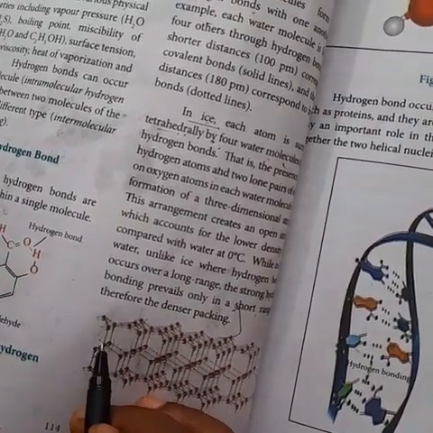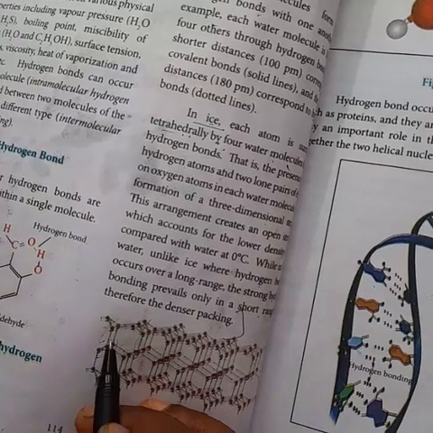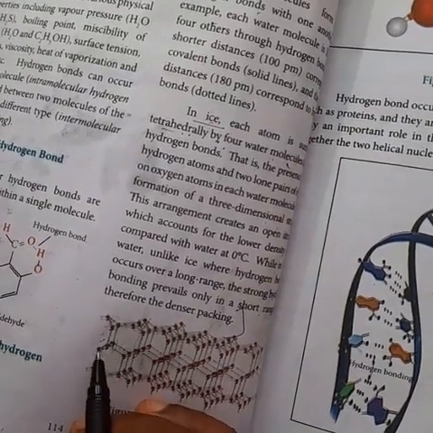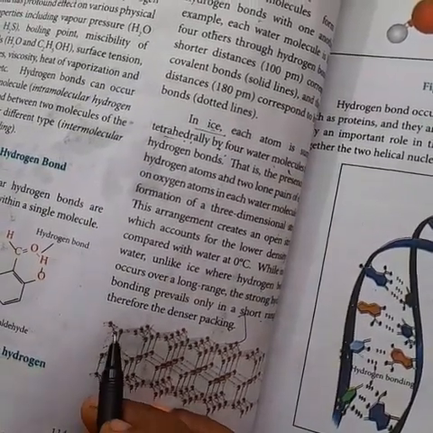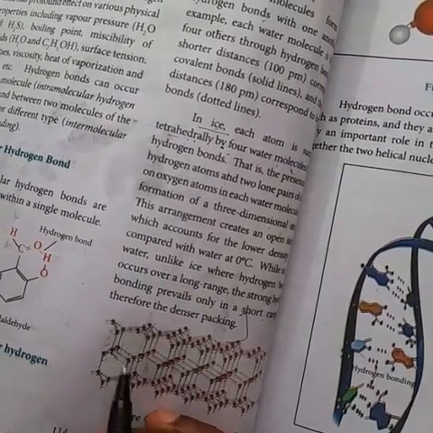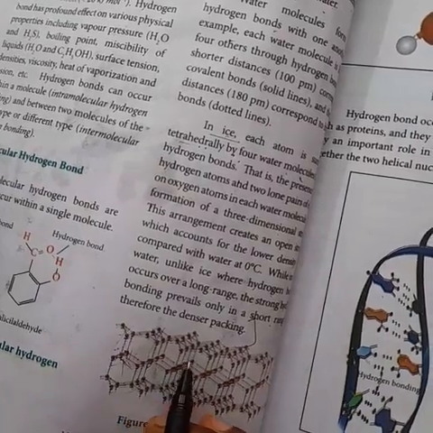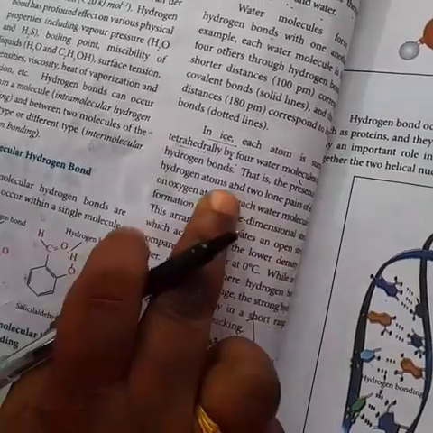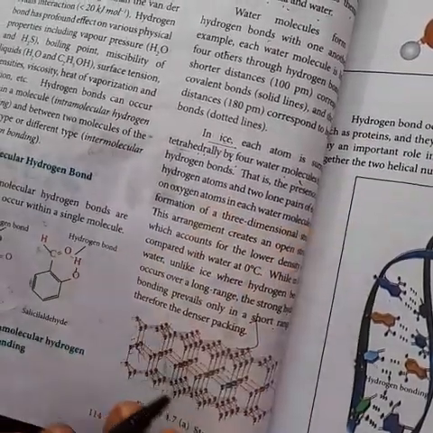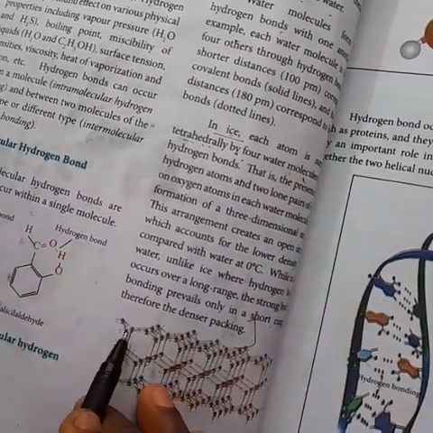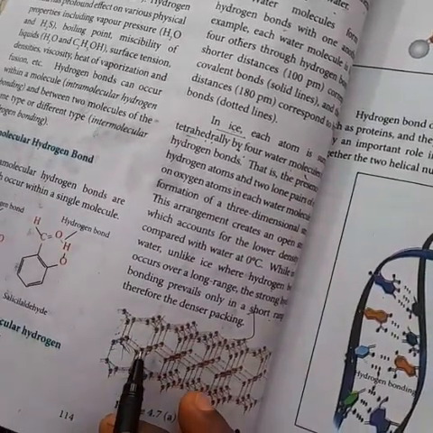So this hydrogen exists in this place, one lone pair in this place, and another lone pair in this place. So it is surrounded tetrahedrally by 4 water molecules through hydrogen bonds.